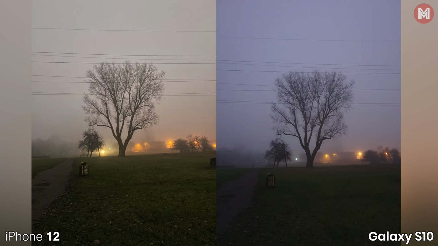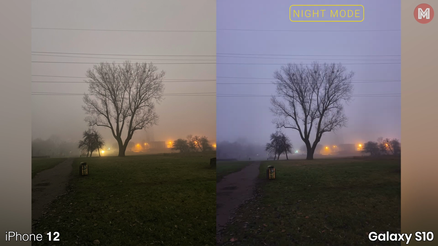In standard wide-angle mode both look close, maybe the S10 is a bit brighter though, but I wonder how would they compare to something better like Google Pixel 5 or Huawei P40, well known for their advanced low-light abilities.